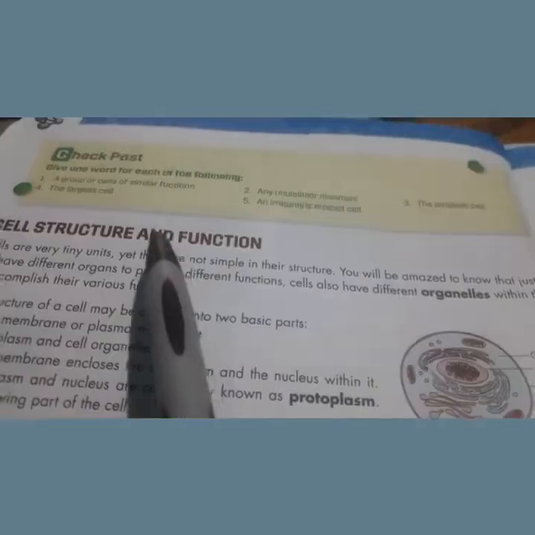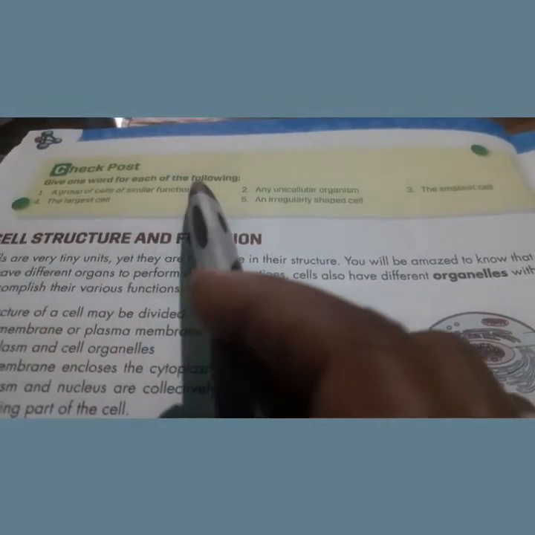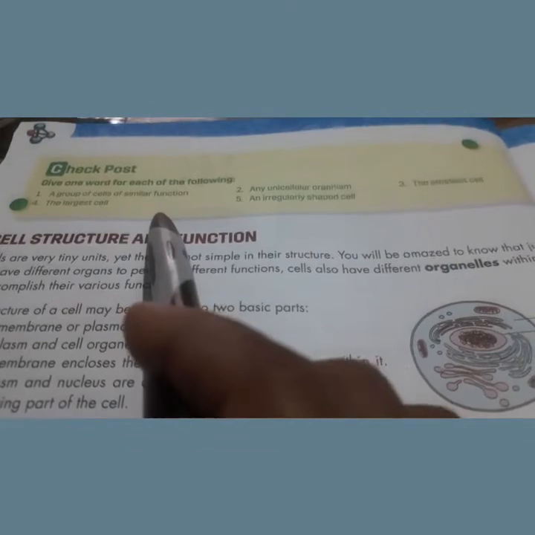Okay. This is the check post that you have to do in your homework, in the book only.